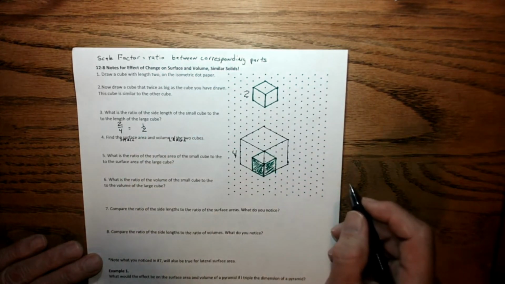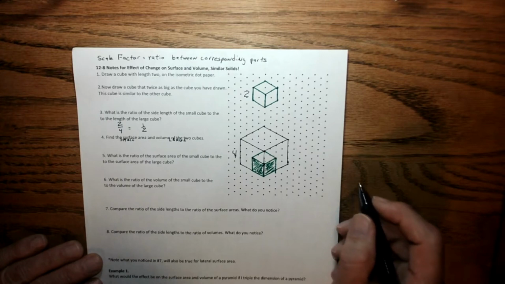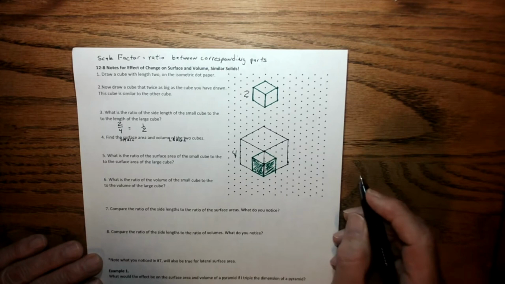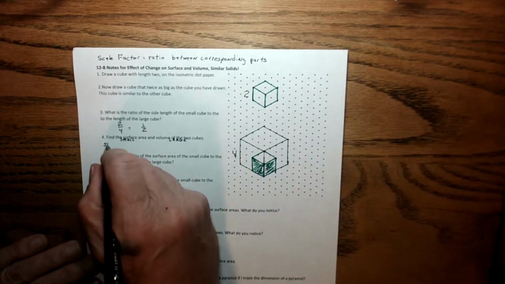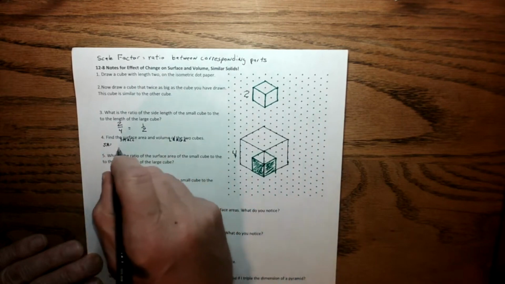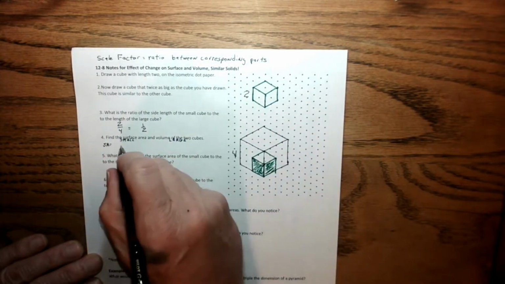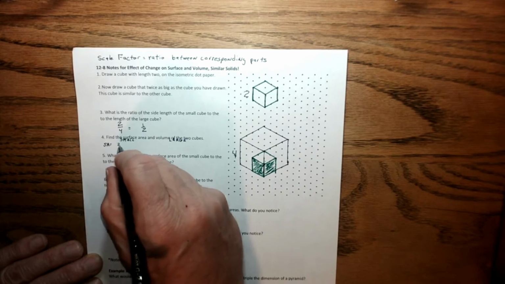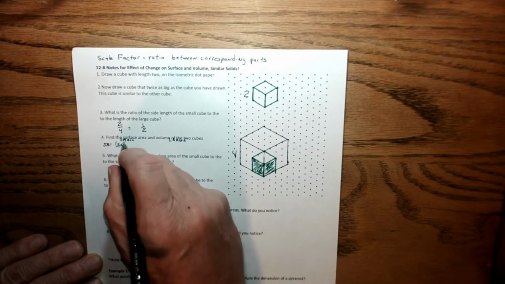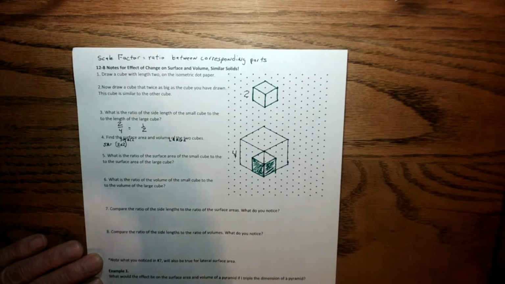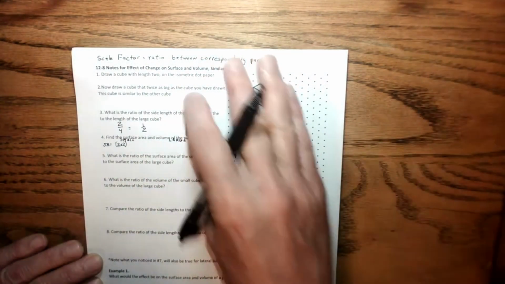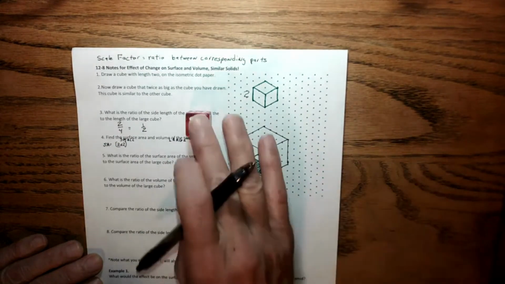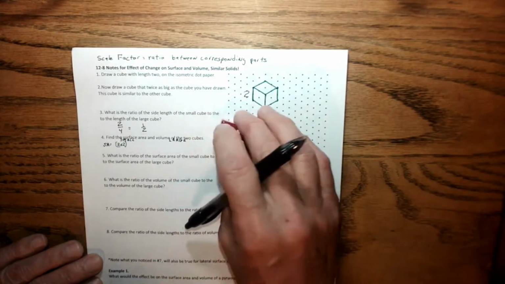So now we're going to compare the surface areas and the volumes and see what happens. So for the small cube, the surface area, each side has a surface area of 2 times 2. It's just a square, 2 times 2. Well, how many sides does it have? Well, you might remember a dice has 6 sides, and it is a cube.